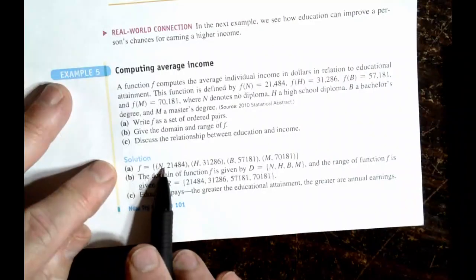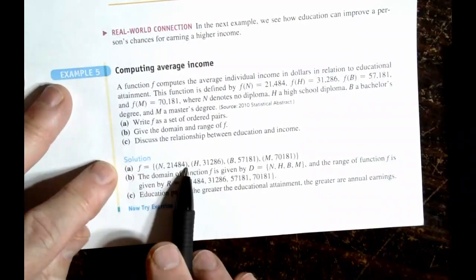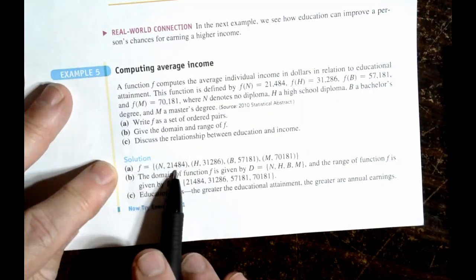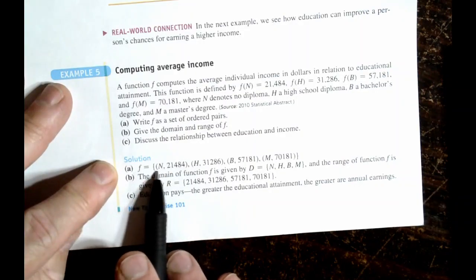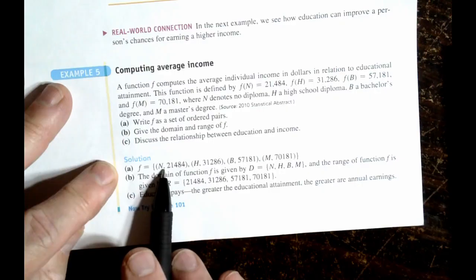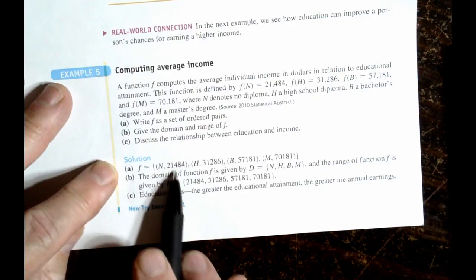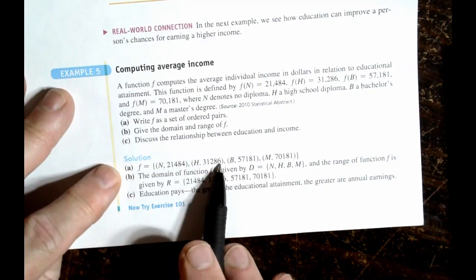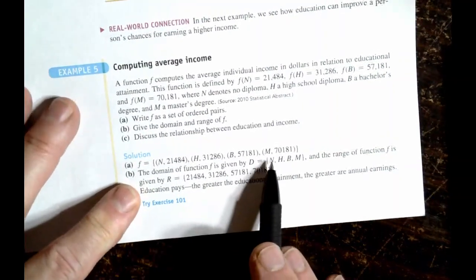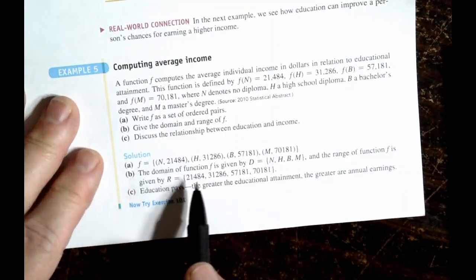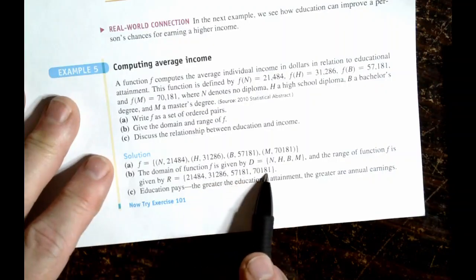You just list N, comma, whatever the 21,000 number is. Don't put commas in the 21,000 number. Leave it without a comma, because the only comma that you want to put in points is in between the x value and the y value. Then you put the H and then its salary, B and its salary, M and its salary. Now the domain is simply the N, H, B, and M. And the range is simply the salaries.